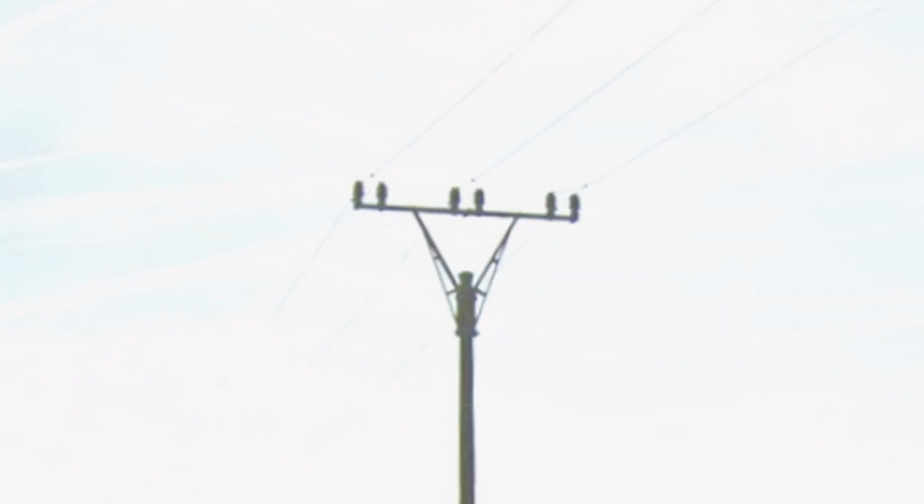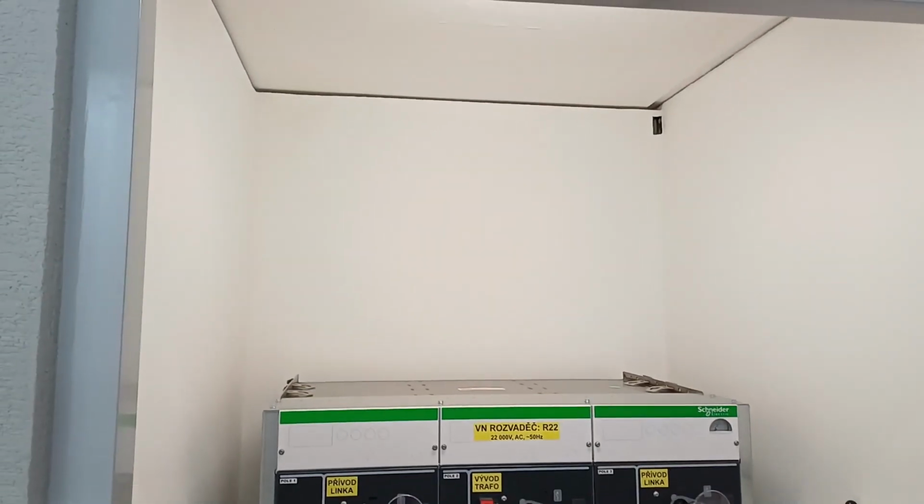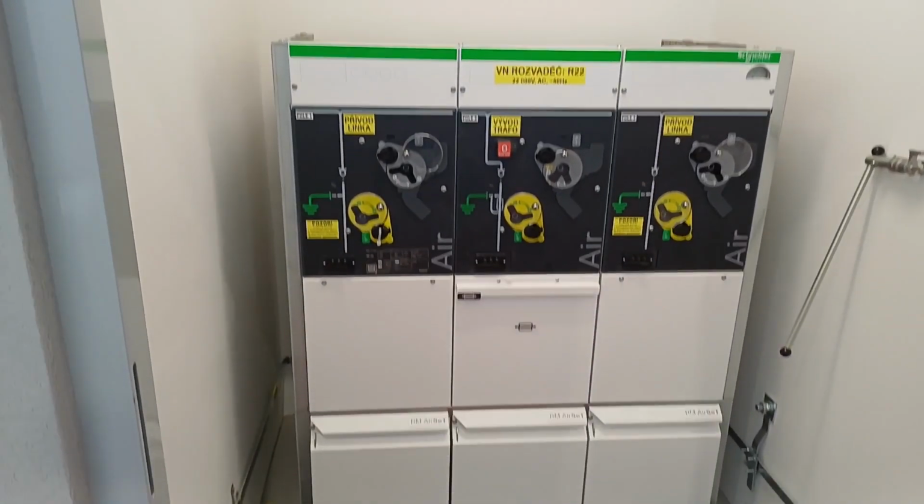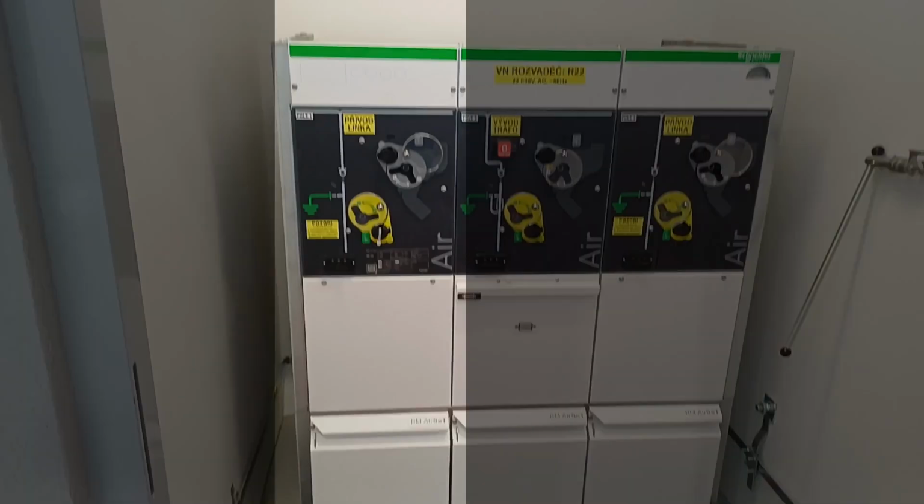But there's a trade-off. If loads are spread out, it can be more efficient to use multiple smaller transformers instead of one large centralized system. Now we are inside a substation. This is medium voltage switchgear. This is one switchgear bay. It determines where the energy flows and allows parts of the network to be safely disconnected.